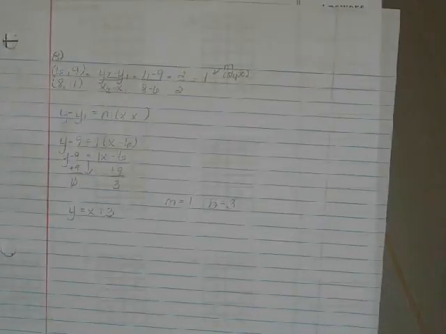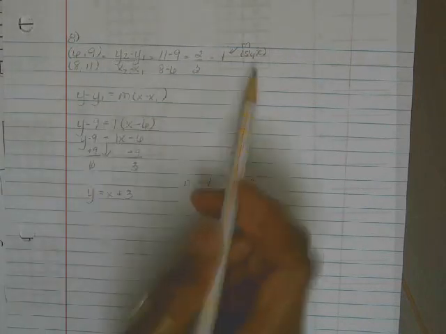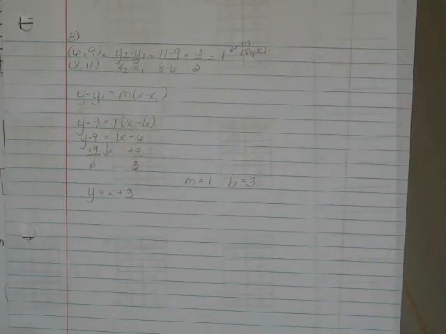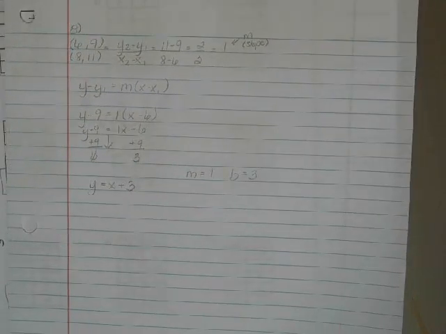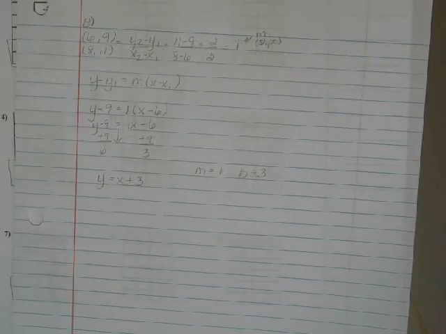And for number 8, slope was 1, y-intercept was 3. Again, there's my 2 points. I found my slope, substituted in the formula, worked it out. All right, so again, this is something we're going to practice in class. We're going to go over it. Don't worry about it. If you feel like you need to watch the video again, watch it again. Nobody tripping.